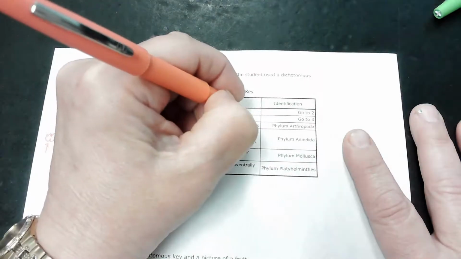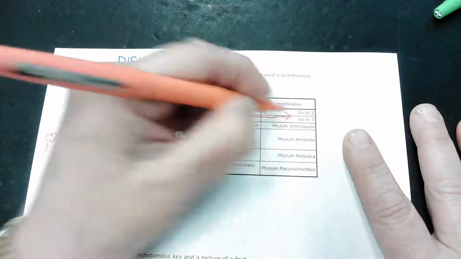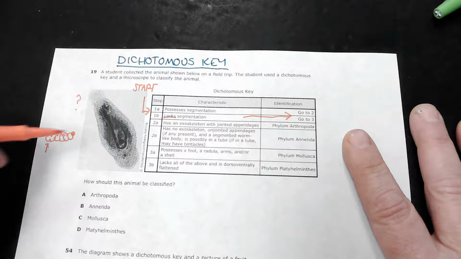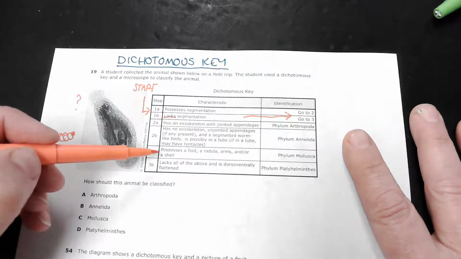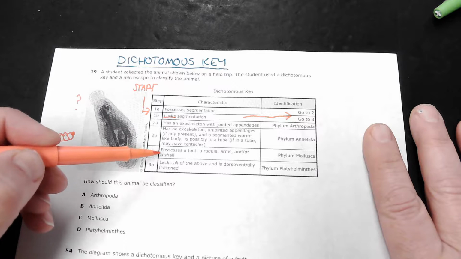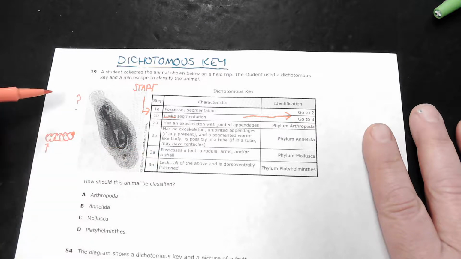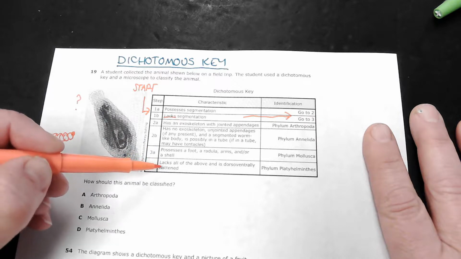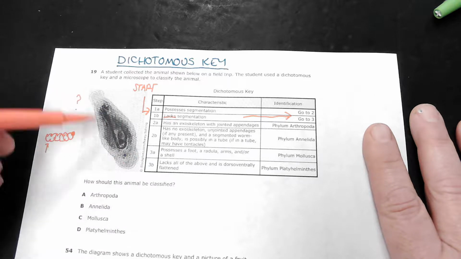And it gives me an instruction, which is I've now got to go to question number 3. Does it possess a foot, radula, arm, and or shell? Well, I'm not seeing any arms, so I'm going to say no. So, lacks all of the above and is dorso-ventrally flattened.